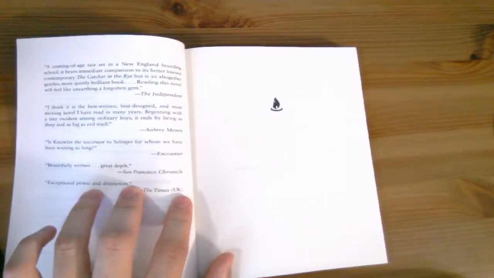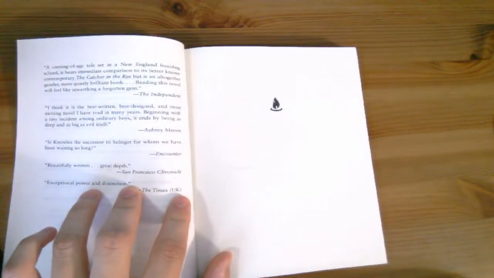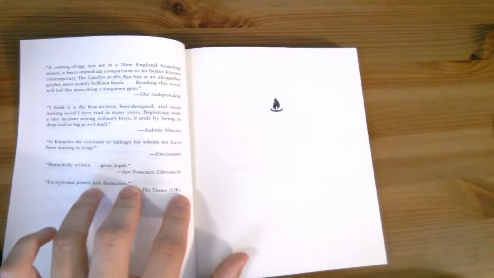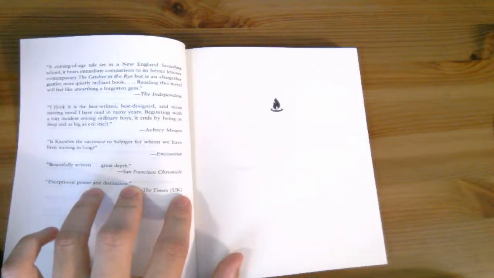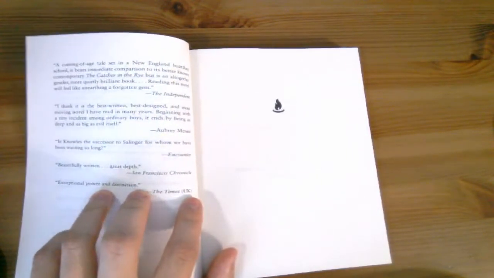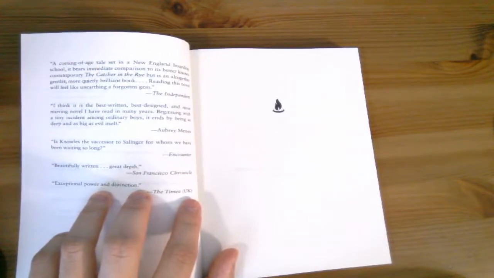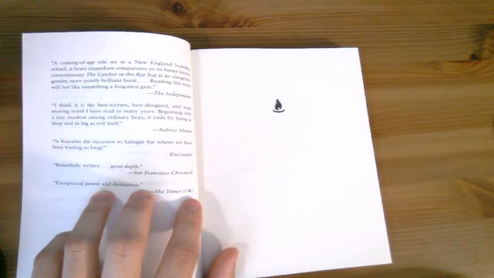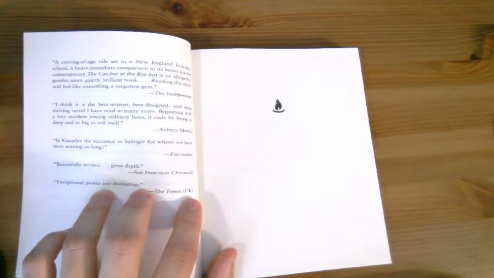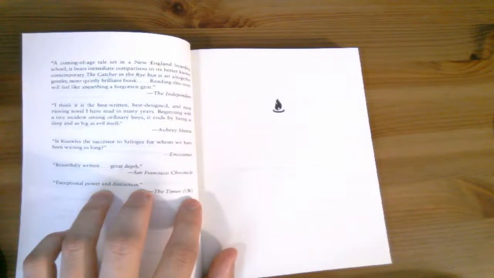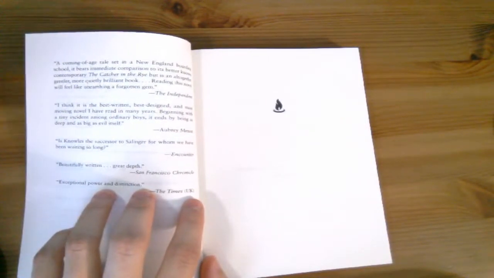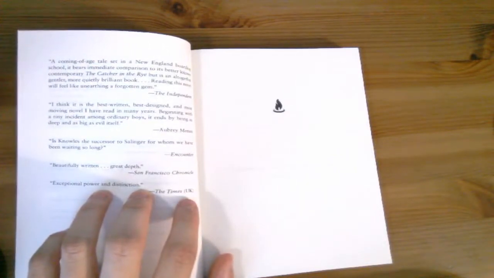Coming-of-age tale set in a New England boarding school, it bears immediate comparison to its better-known contemporary The Catcher in the Rye, which, by the way, I've never read, but is an altogether gentler, more quietly brilliant book. Reading this novel will feel like unearthing a forgotten gem, according to The Independent. I think it is the best written, best designed, and most moving novel I have read in many years. Beginning with a tiny incident among ordinary boys, it ends as being as deep and big as evil itself, according to Aubrey Menon. Is Knowles the successor to Salinger, for whom we have been waiting so long, according to Encounter?